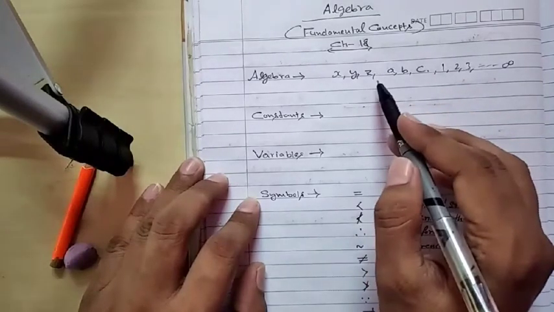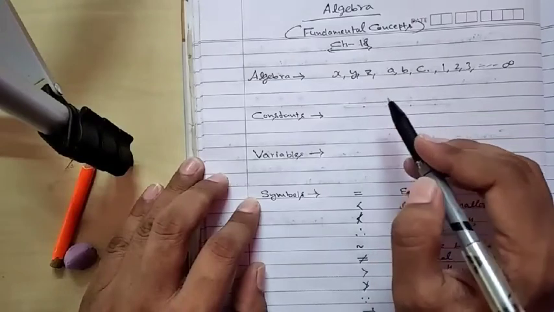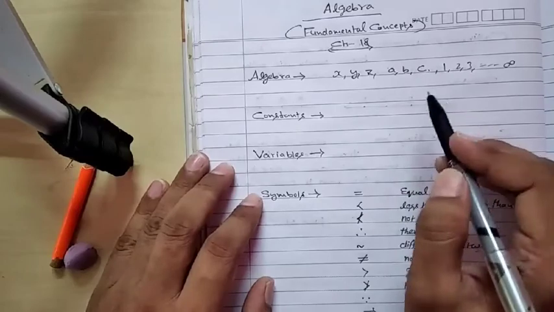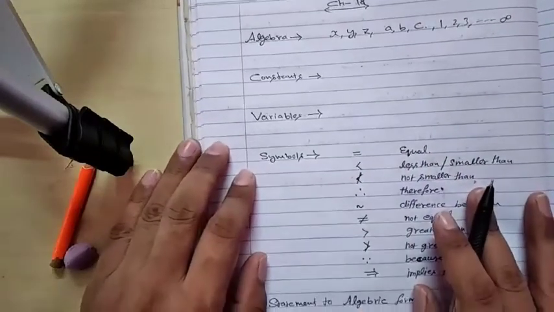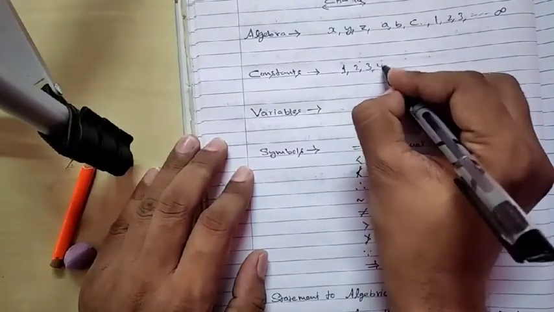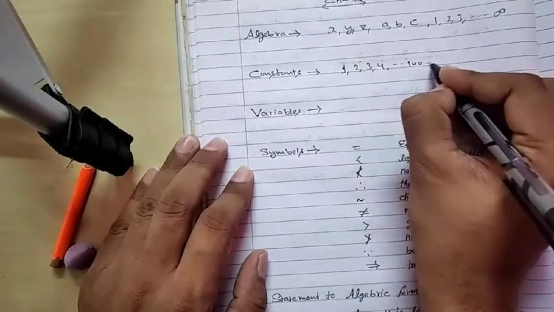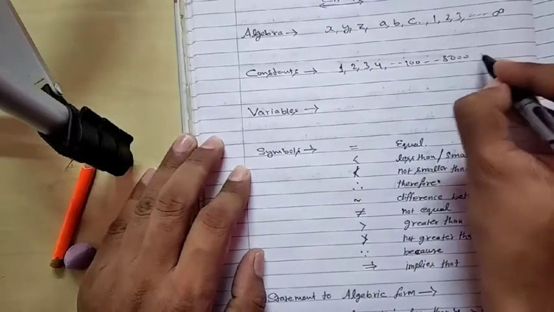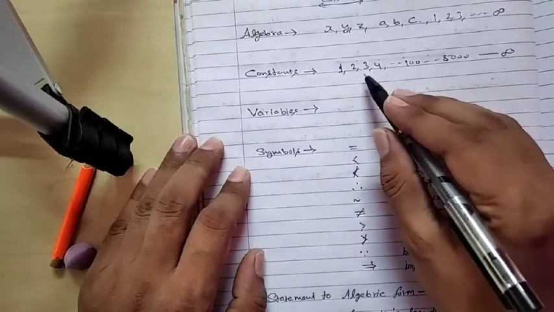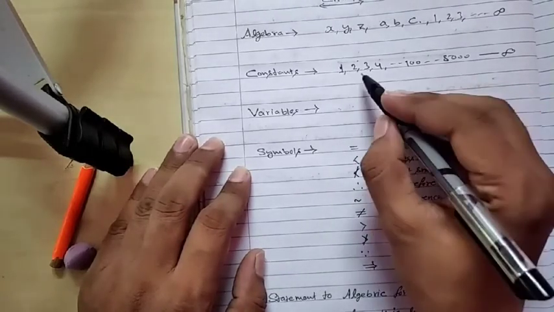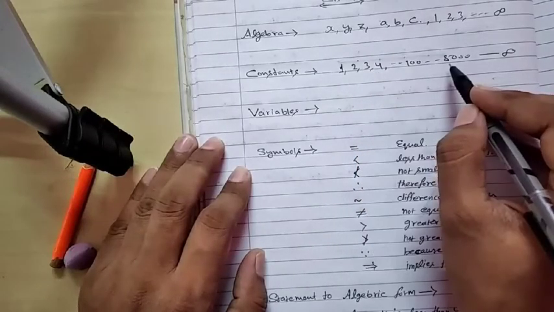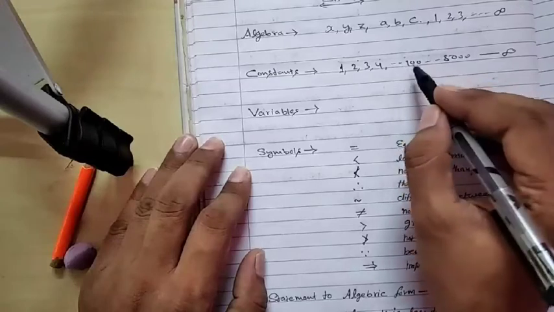Whatever alphabets we use in algebra, their value is not fixed. Now, what are constants? All the counting numbers like 1, 2, 3, 100, 5000 till infinity are called constants because their value is fixed: 1 is 1, 2 is 2, 3 is 3, 5000 is 5000. Their value never changes.